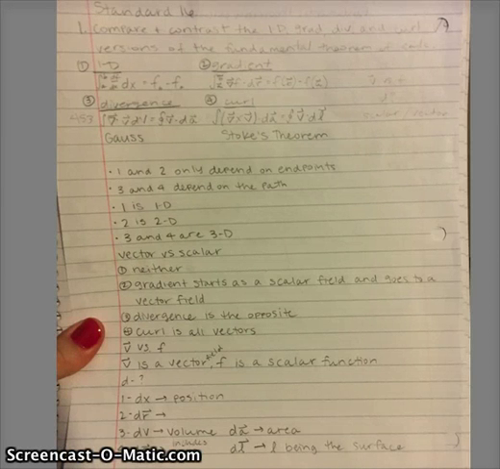Alright, so for standard 16 we have to compare and contrast the 1D, gradient, divergence, and curl versions of the fundamental theorem of calculus. So here we have the 1D version, which is the integral from a to b of df/dx equals f(b) minus f(a). The gradient version is the integral from vector a to vector b of the gradient of f dot dr equals f(b) minus f(a), those being vectors.